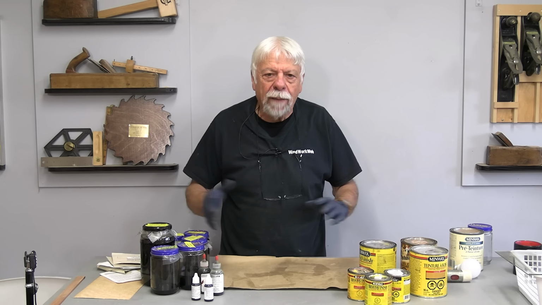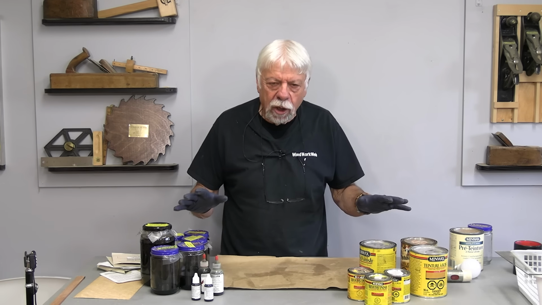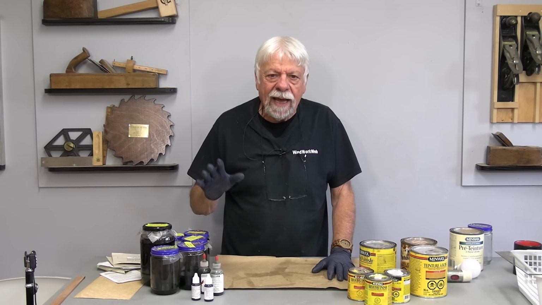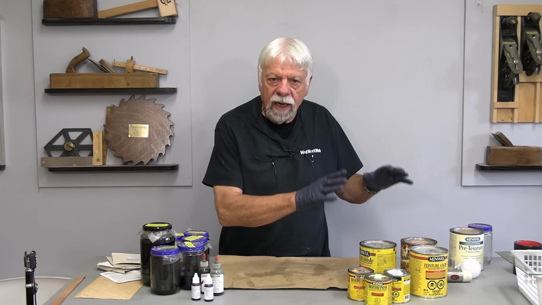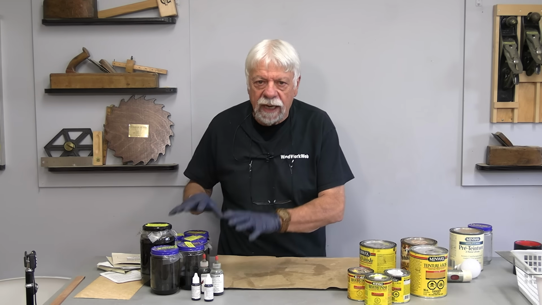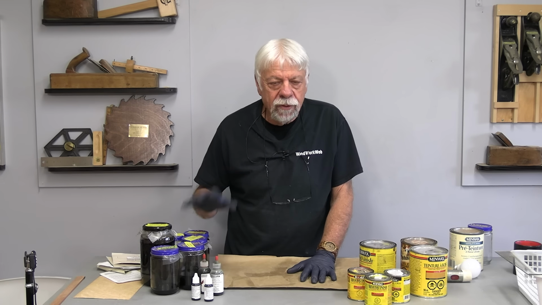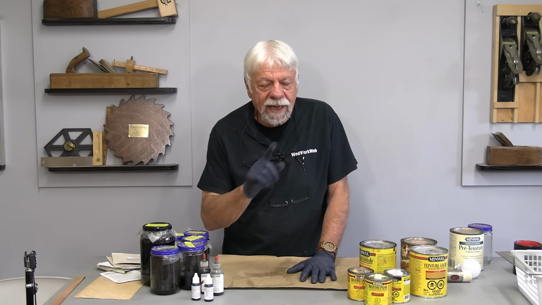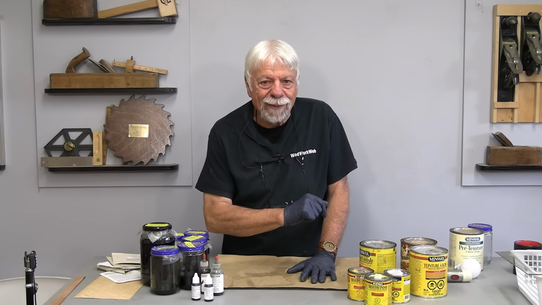Today I'm going to bring up a topic that I haven't talked about in a long time, and that is the comparison of stains to dyes. Now, a lot of people don't know about wood dyes, and today that's exactly what I'm going to talk about.